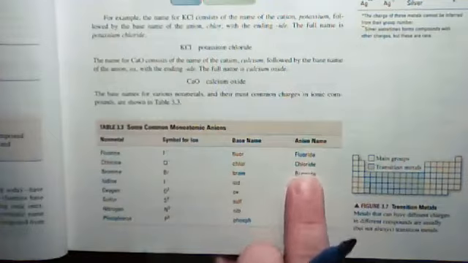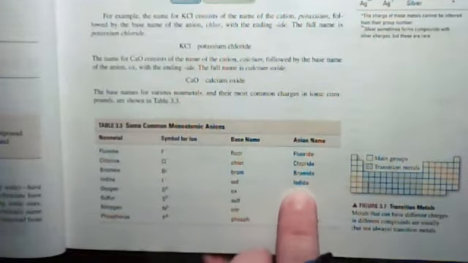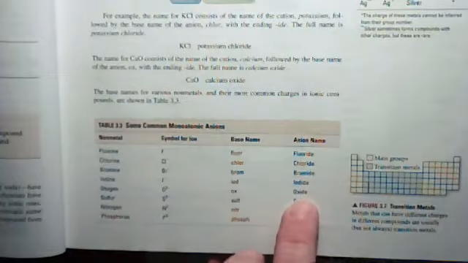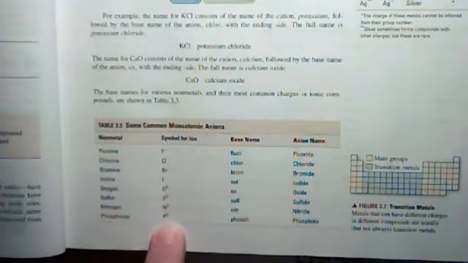So you can see fluorine becomes fluoride, chlorine becomes chloride, bromine becomes bromide, iodine becomes iodide, oxygen becomes oxide, sulfur becomes sulfide, nitrogen becomes nitride, and phosphorus becomes phosphide. And then here are the anions with their characteristic charges. And so you can check that out.